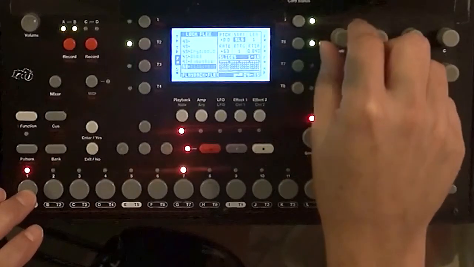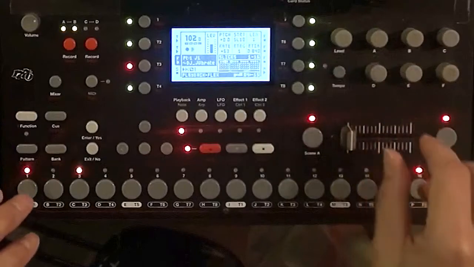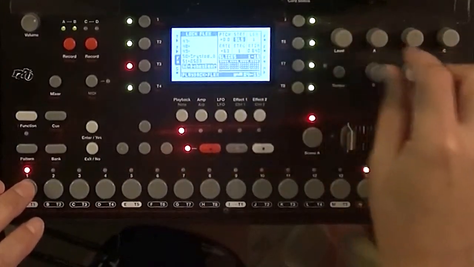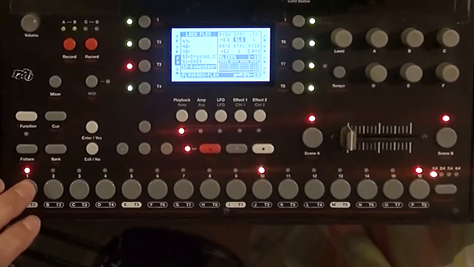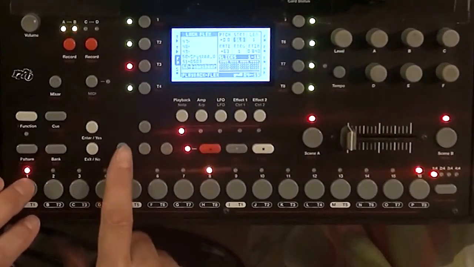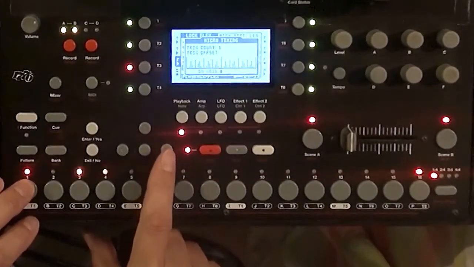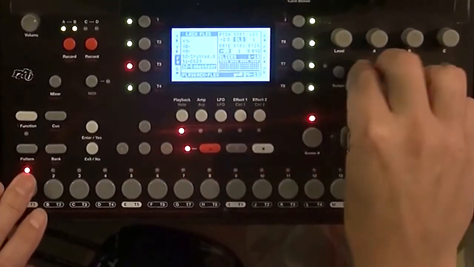A lot of these are beers. You can have it beers. You can hold down the trig and then hit the left and right knobs and offset it if you want into the sequencer. You can reverse it.